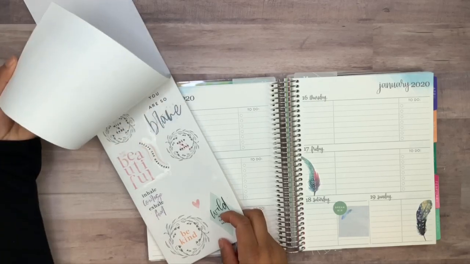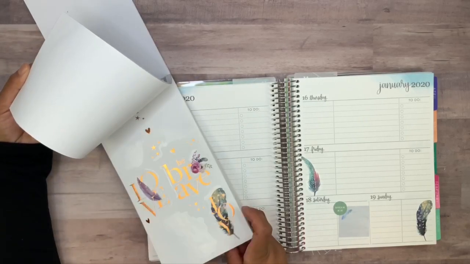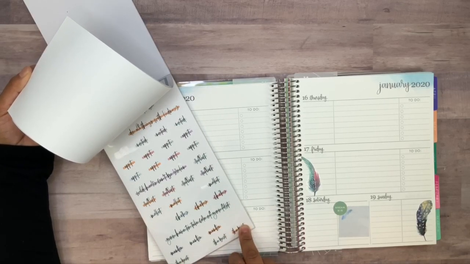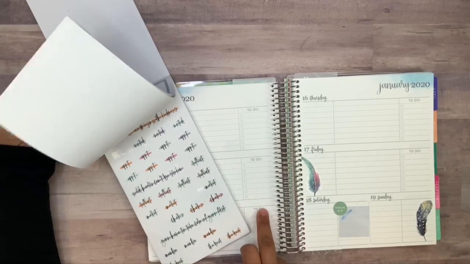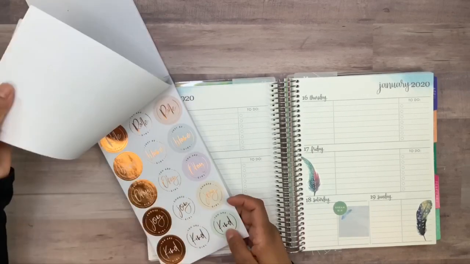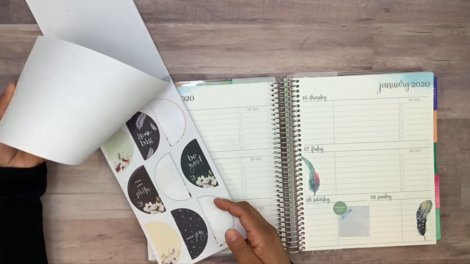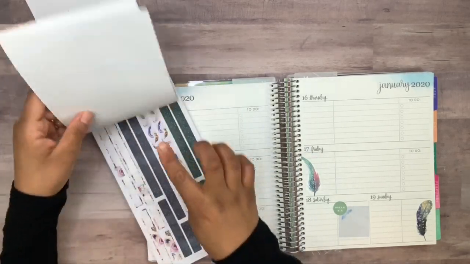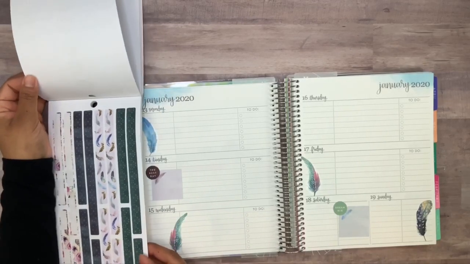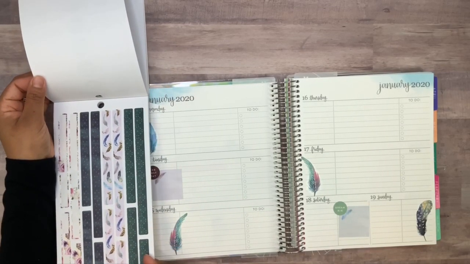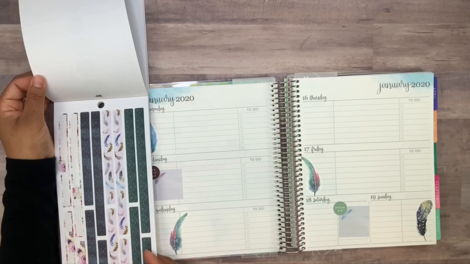I do want some quotes. And these are cute. They're just see-through, and I don't feel like covering the to-dos, so I may skip on those. Okay, so I do see this feather washi, so that's something I could use as well, but where would I use it?